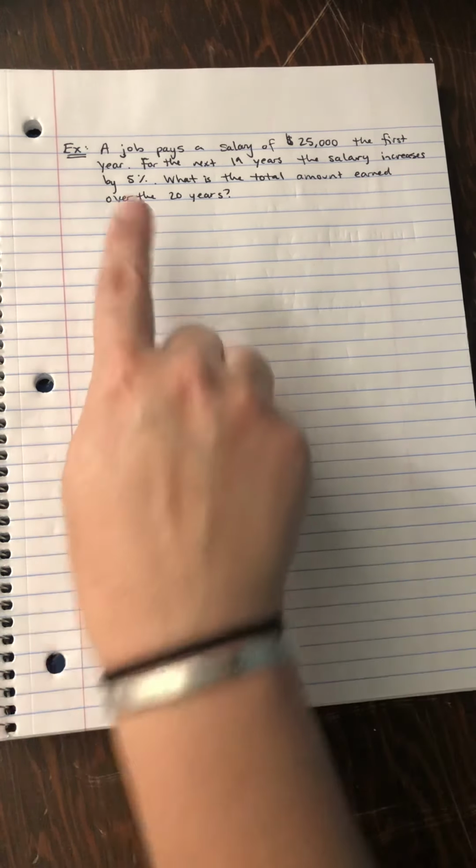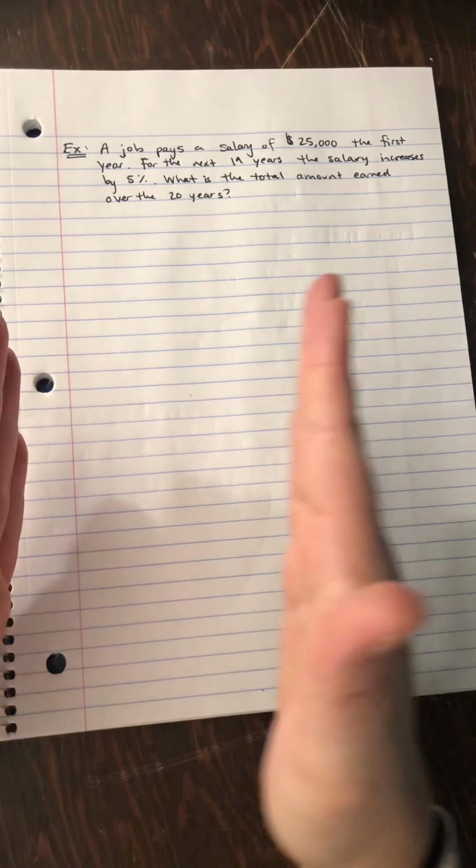All right, so we have a new example, and I want to do this new example a couple different ways. I want to show you why this is in fact a geometric series, and then we'll also do the computations with the computer so you can see the similarities. Okay, so the situation that we're going to look at is you're starting a job. The salary they offer you is $25,000 for the first year, but they're going to guarantee you a 5% increase for the next 19 years. So what we're trying to compute is if you stay at this job for 20 years, over the course that you're at that job, how much have you earned?